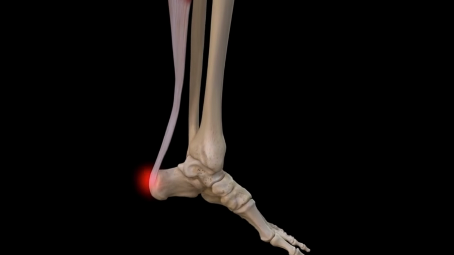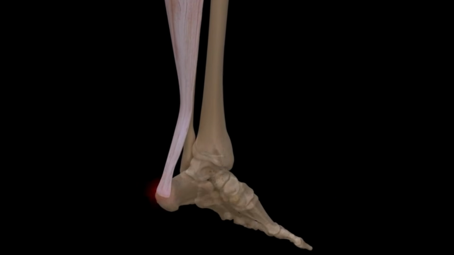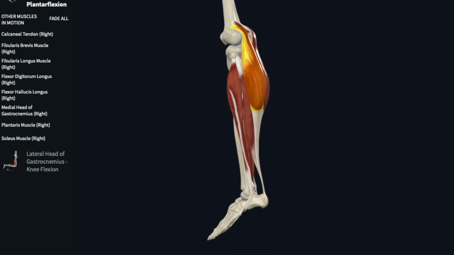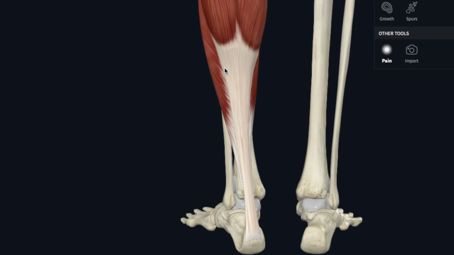So the typical mechanism of injury here isn't just one single play, it's cumulative. So think of that constant eccentric loading of the calf muscle, repetitive sprinting and deceleration, sudden changes of direction, and over time this leads to micro damage in that tendon, inflammation, and degeneration if not addressed.